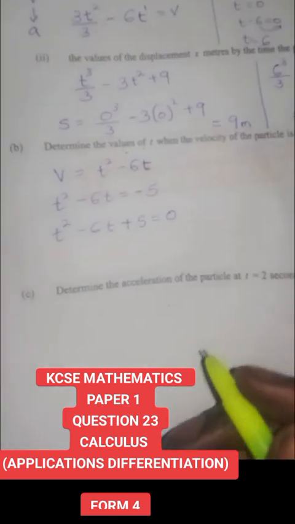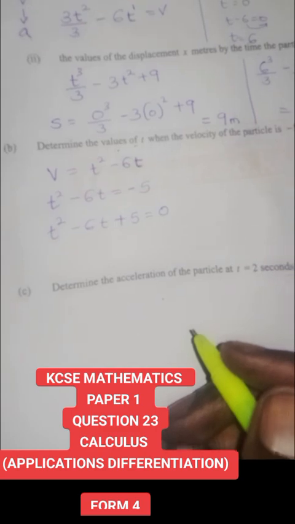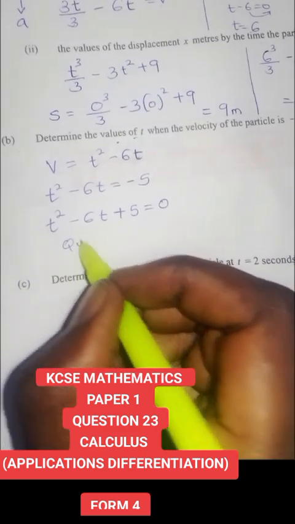This one now becomes a quadratic. So I can solve a quadratic using very many methods. One, you can decide to use the quadratic formula.